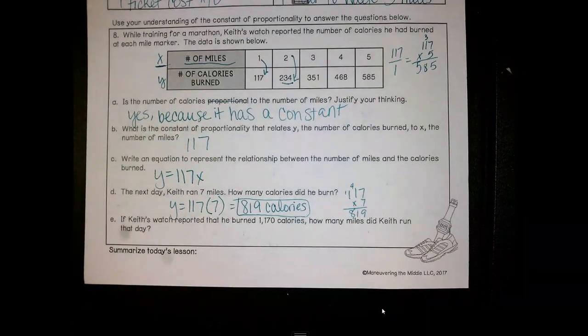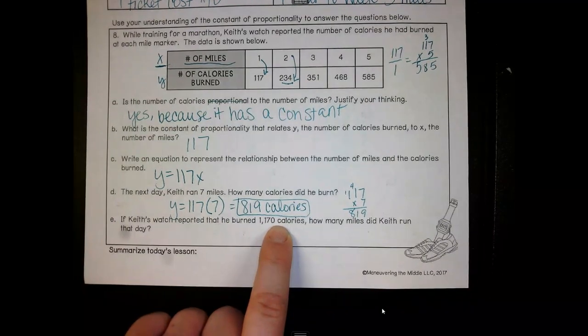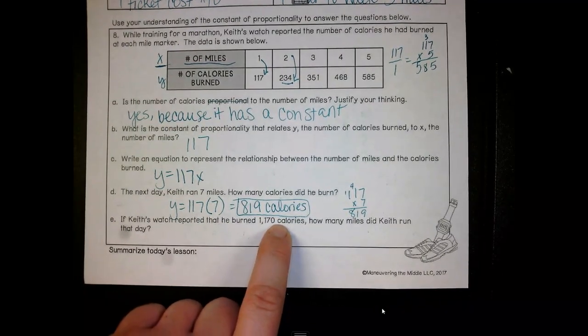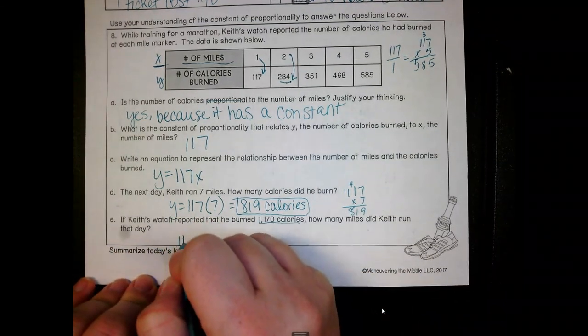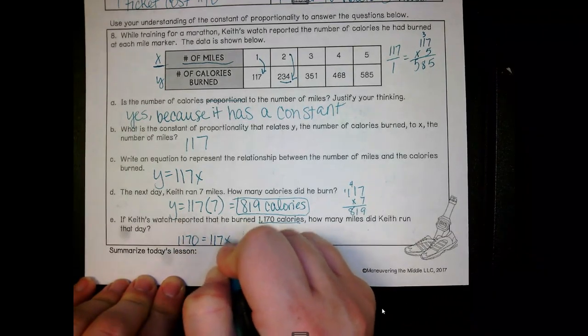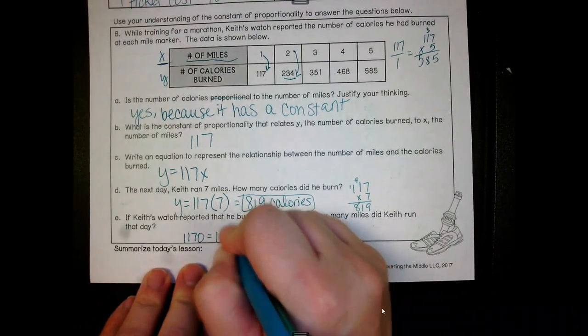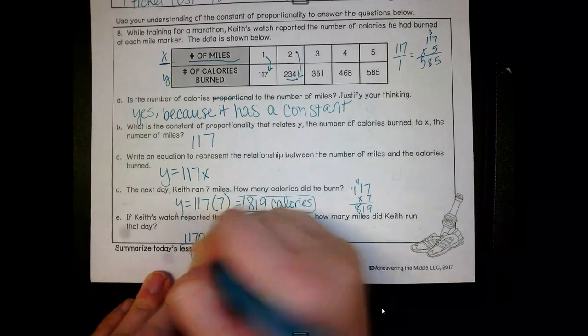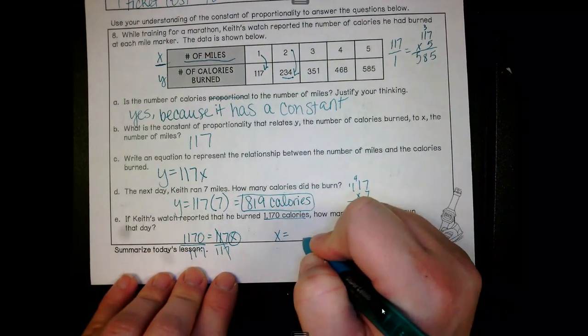Okay, so the next one said if Keith's watch reported that he burned 1,170 calories, how many miles did Keith run that day? So out of here, what was my calories burned? What was my calories burned, x or y? y. So instead of putting y equals, I'm going to put this for my y and 117x. That's just a one-step equation, right? So then I would try to solve for my x and I would divide. What is the only difference between this number and this number? A 0. So that means it had to multiply by what? 10.